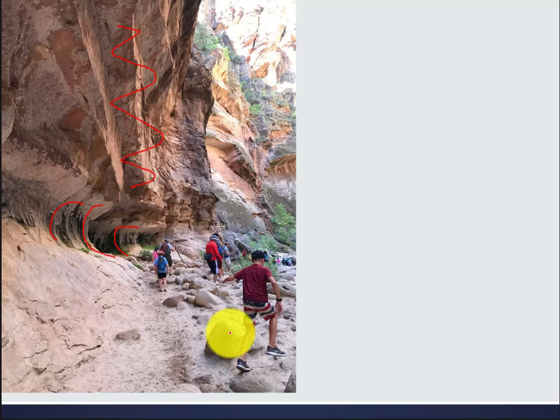You also have to be careful of flash flooding. What that is: if it rains somewhere upstream, all that water is going to be channeled down this river. Well, you can see here how steep these cliffs are. If there was a flash flood, you couldn't get out. And so when you're checking in at the ranger station, they tell you the likelihood of rain anywhere in that area so that you can decide what the threat level is for flash flooding.